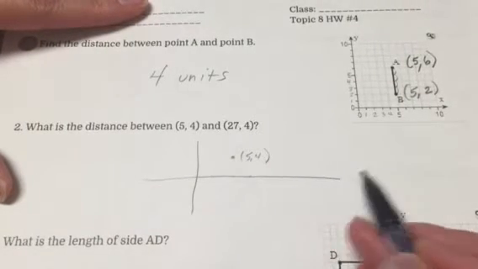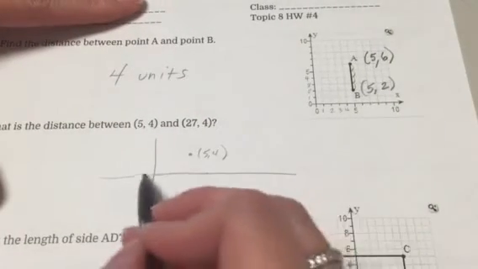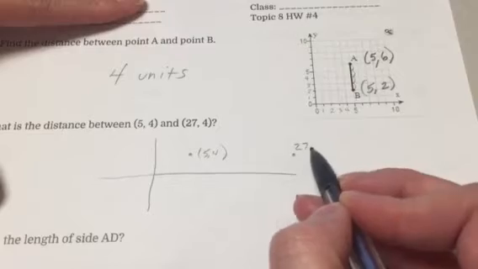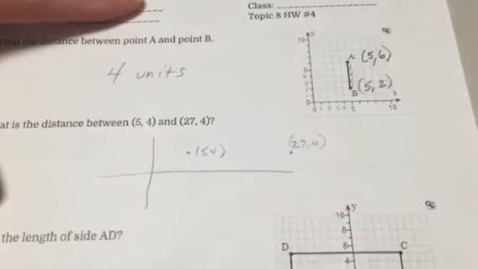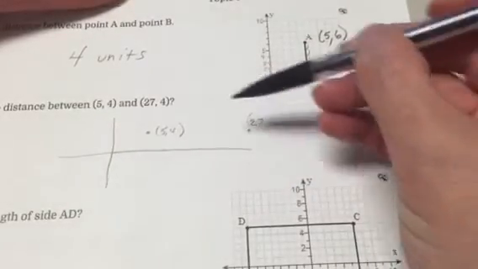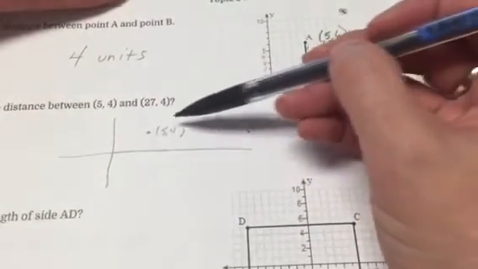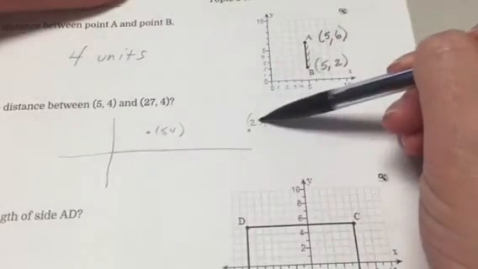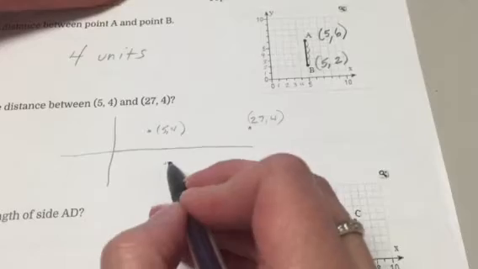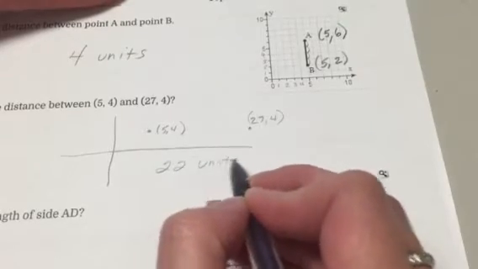And then I'd have to go way down here to go 27, 4. Okay, so then, again, we're going to ignore the 4 for that y coordinate and just look at what's the difference between 5 and 27. So to get from 5 to 27, we would have to go 22 units.